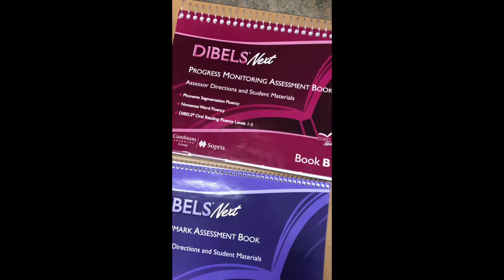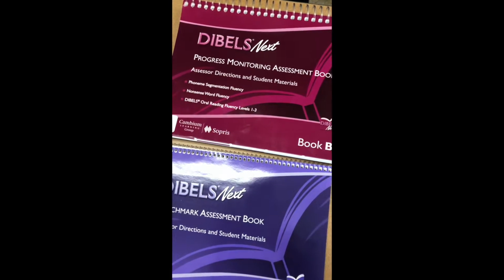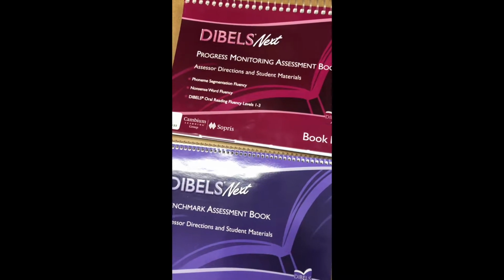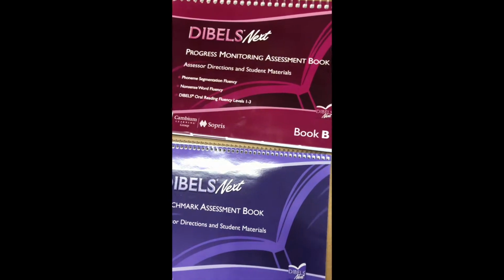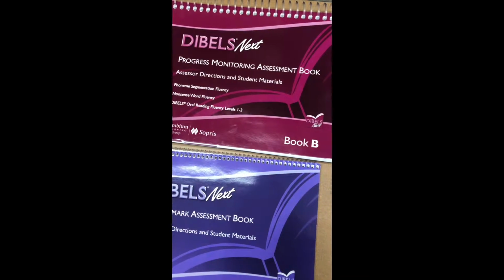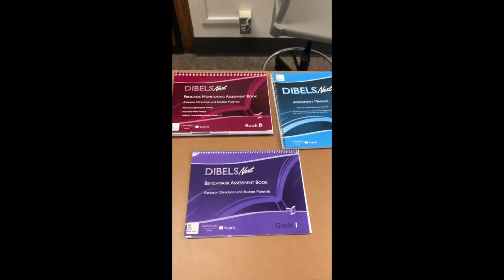We chose to do DIBELS Next for our assessment. DIBELS stands for Dynamic Indicators of Basic Early Literacy Skills. We did grade level 1, and it is a formative assessment. And assessed is oral reading, nonsense word fluency, and phoneme segmentation fluency. The purpose of the DIBELS Next is to measure fluency.